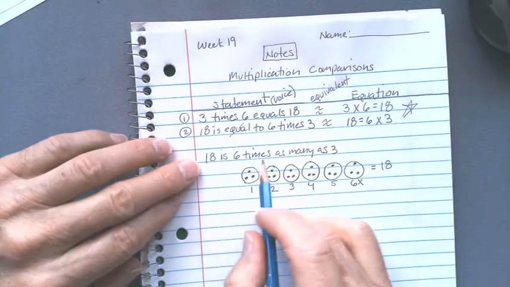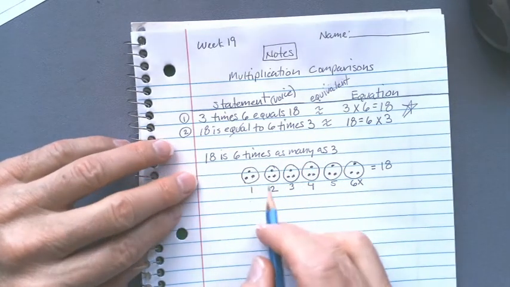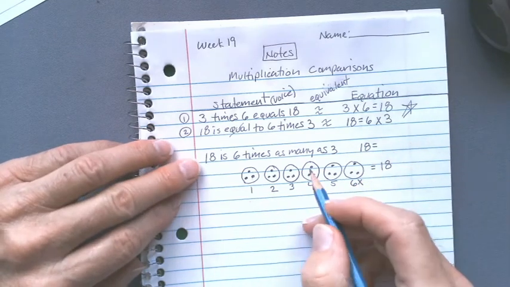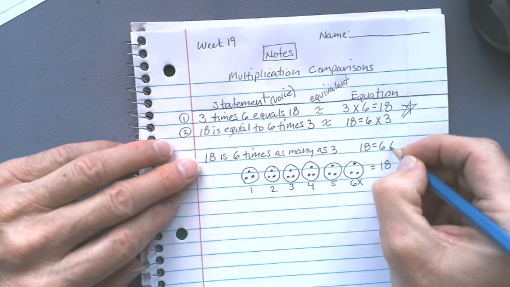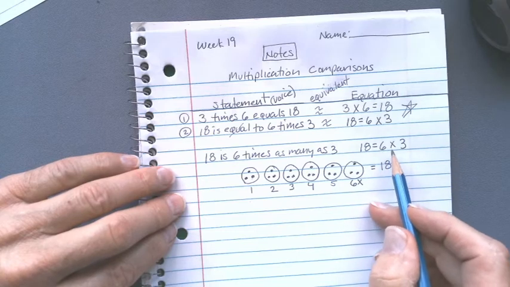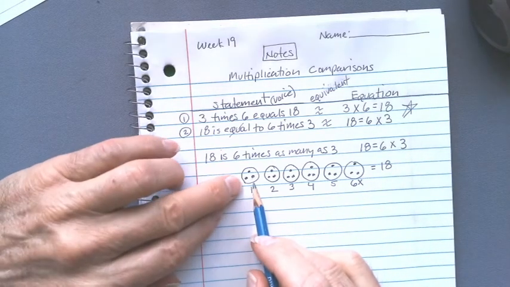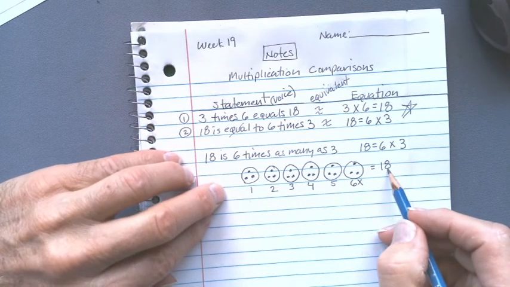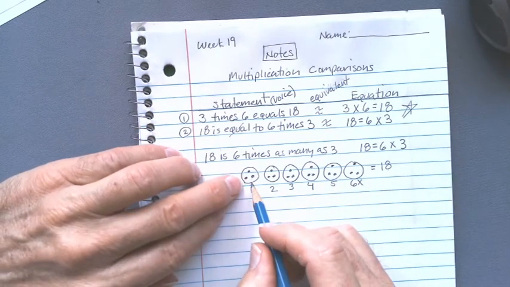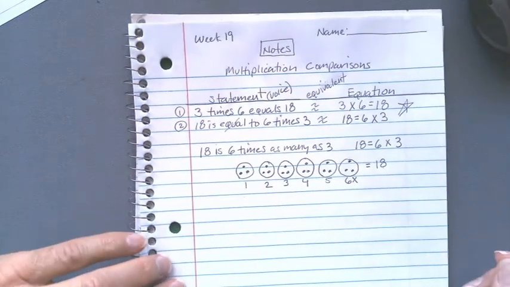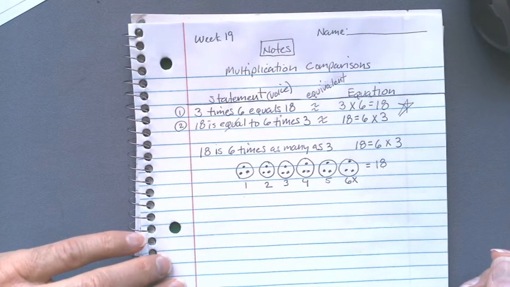So 18 is 6 times as many as 3 would still be written as 18 is equal to 6 times as many as 3. So this is our 6 times 3. Here's 3, 6 times. 1, 2, 3, 4, 5, 6. So 18 is 6 times larger, or 6 times as many as 3. So think about that just for a little bit, and we'll go on to another example.